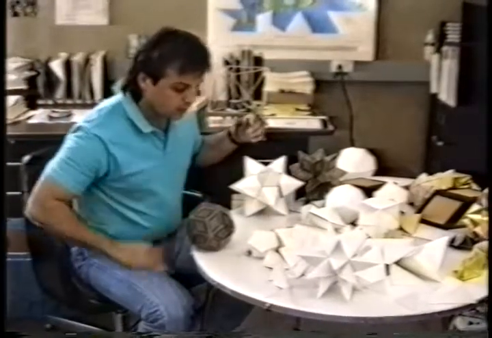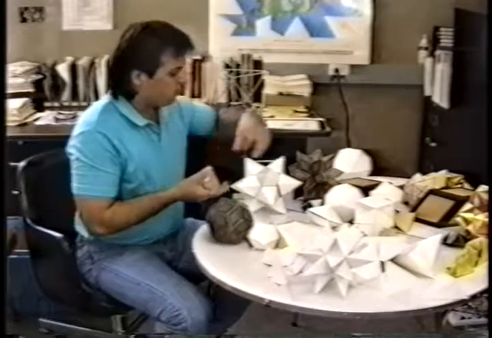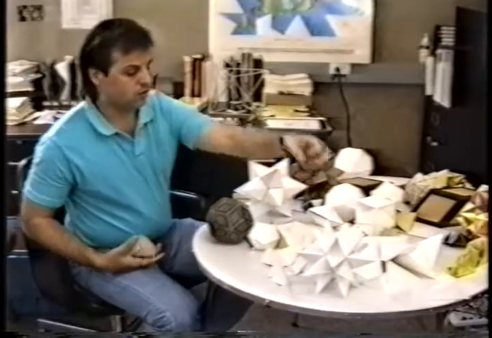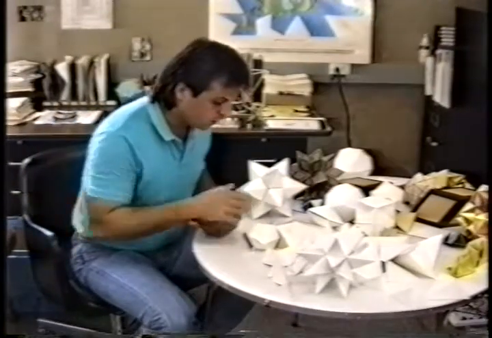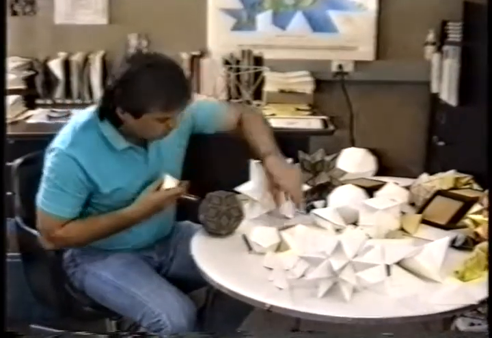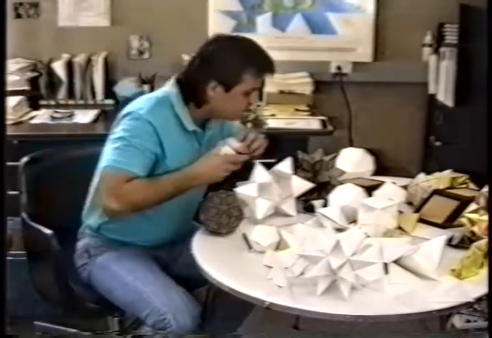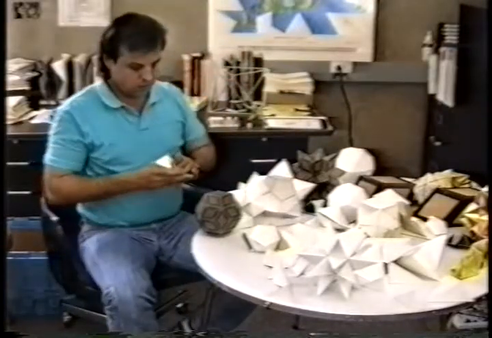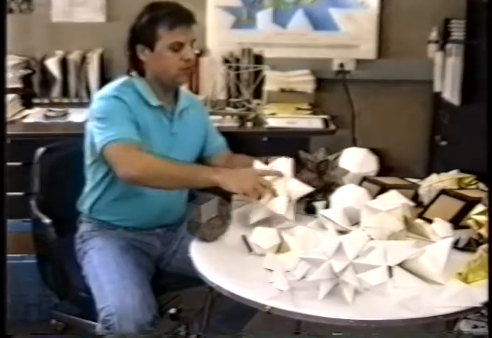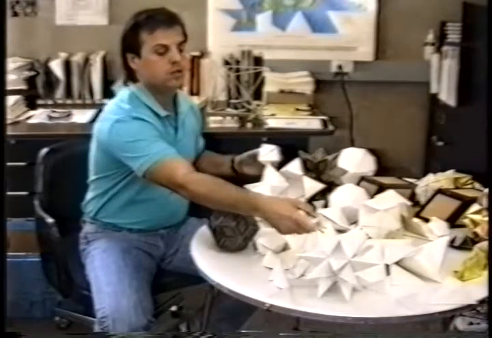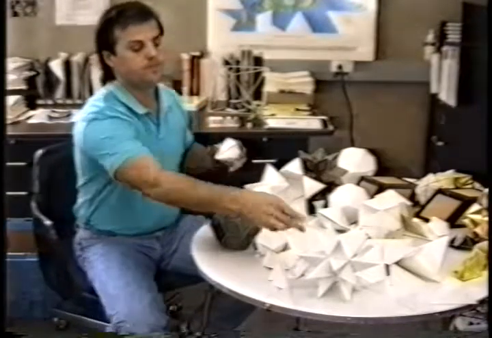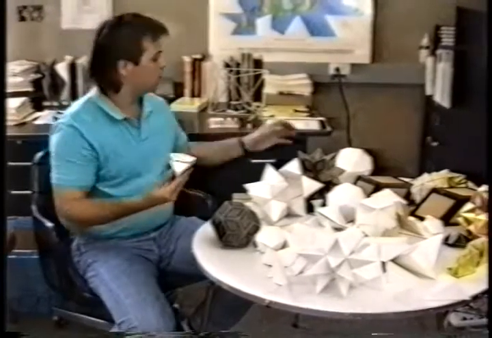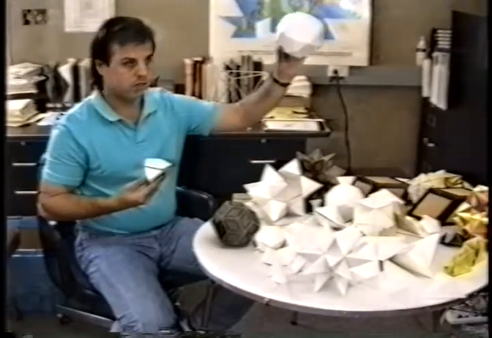Then you can take the points off of the stellated dodecahedron and the points off the icosahedron, and you can combine them to make... if you combine the 12 pentagonal pyramids and the 20 tetrahedral star point tetrahedrons, you can fit them around and actually make the icosahedron.